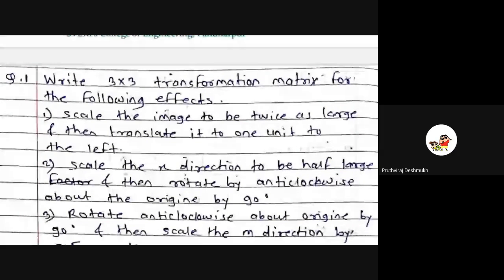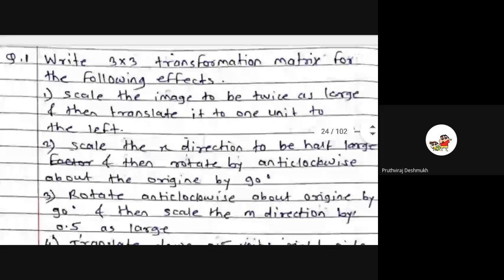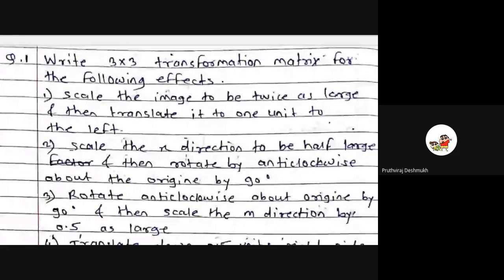Write a 3 by 3 transformation matrix for the following effect. Now this is not exactly a question, but it is also a theoretical part. We have to create the matrix here, because the location of the point is not given, only the 3 by 3 matrix is asked. Now what is to be found?